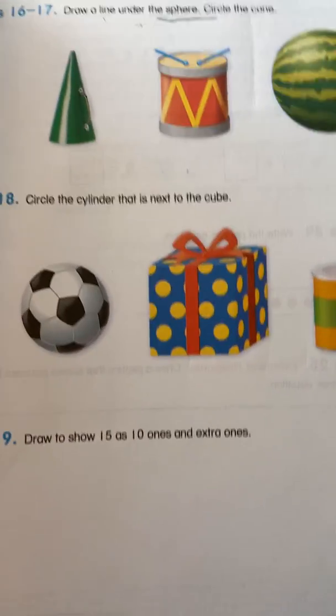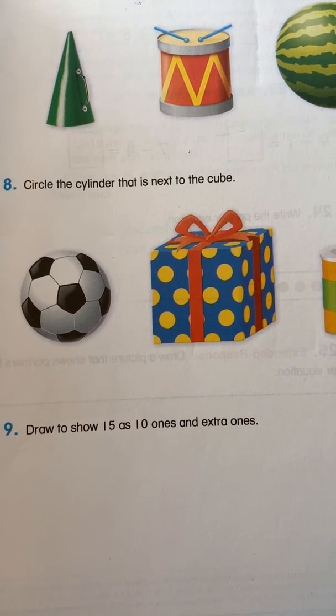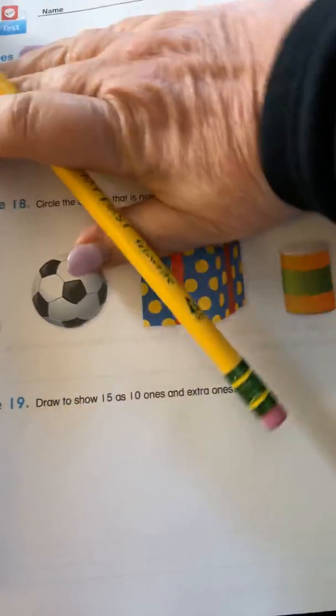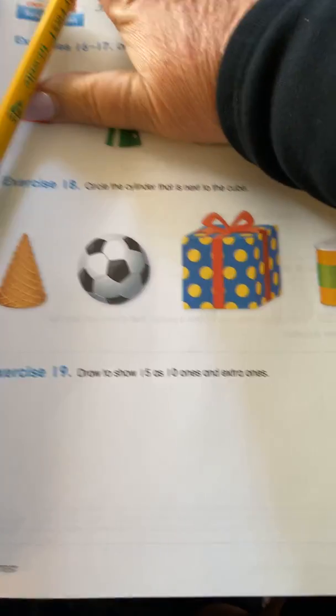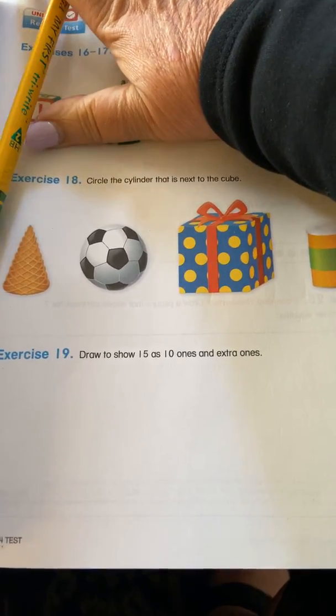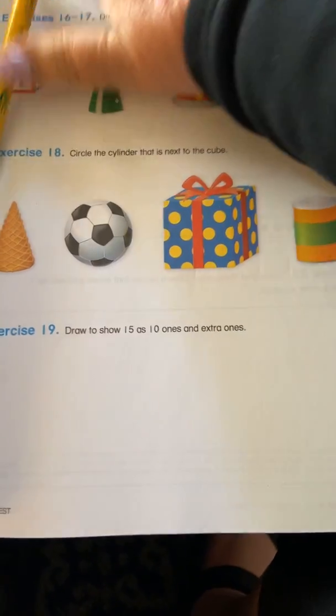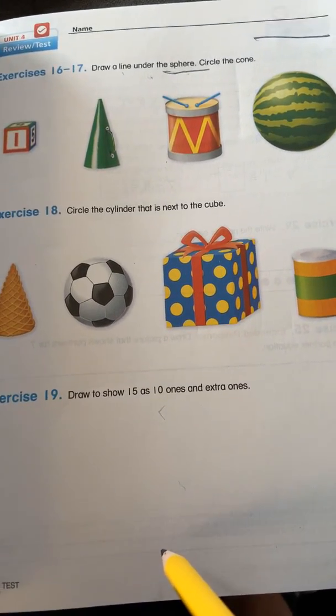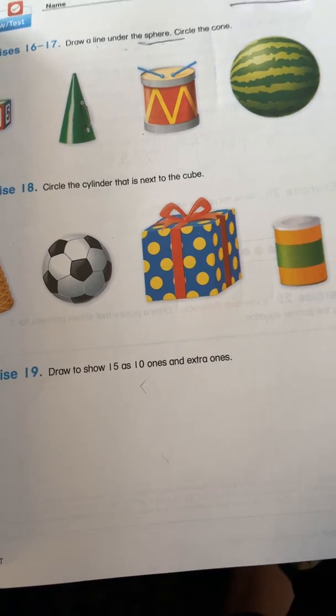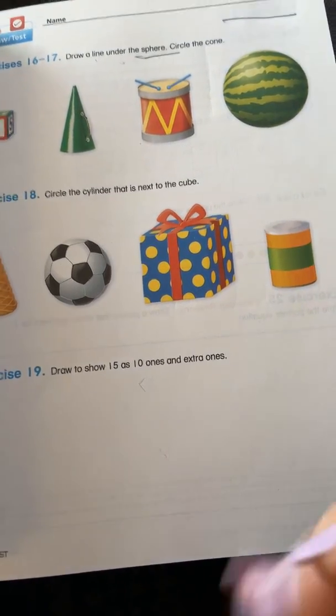All right, and on number 18, I want you to circle the cylinder. So we're only doing this problem now. Which shape is the cylinder? Okay. Now we're circling the cylinder that is next to the cube.